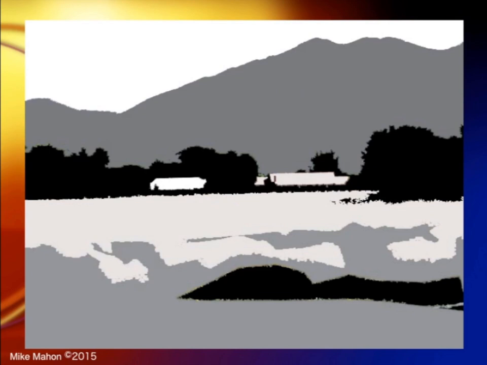Look how much more powerful that image is. Isn't that a more pleasing image than this image here with all this stuff going on? But I take away a few shapes and bam, it becomes a much more powerful design.